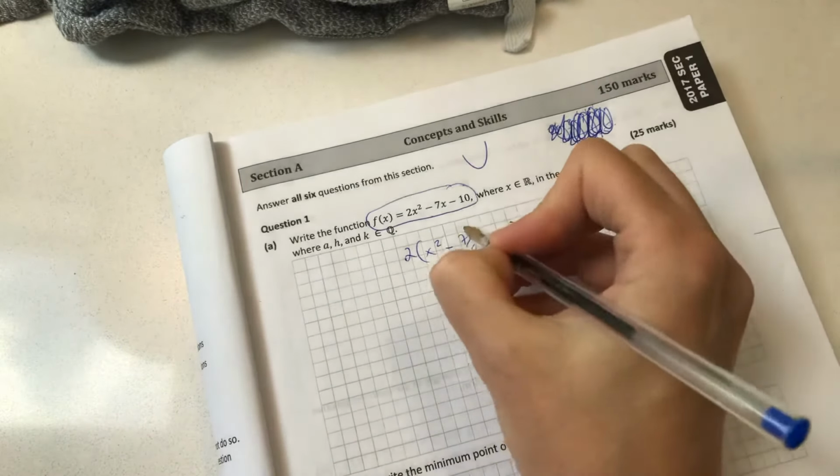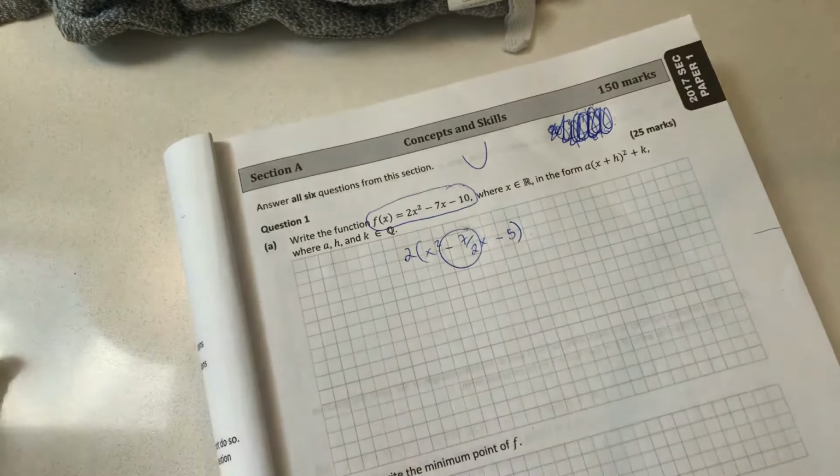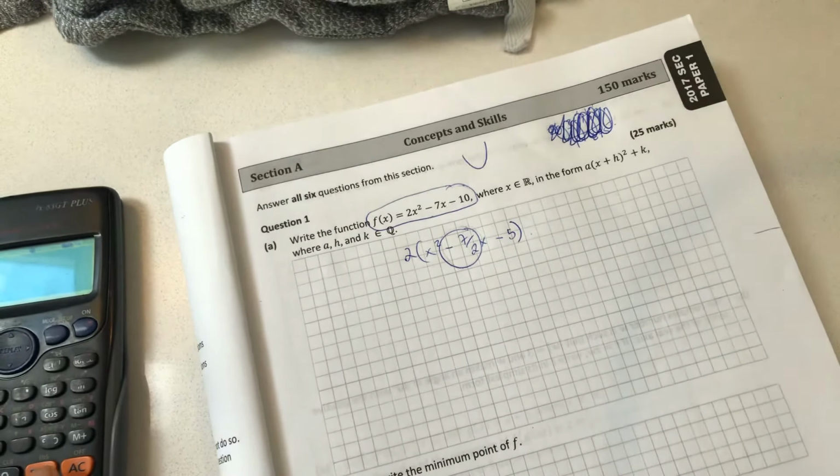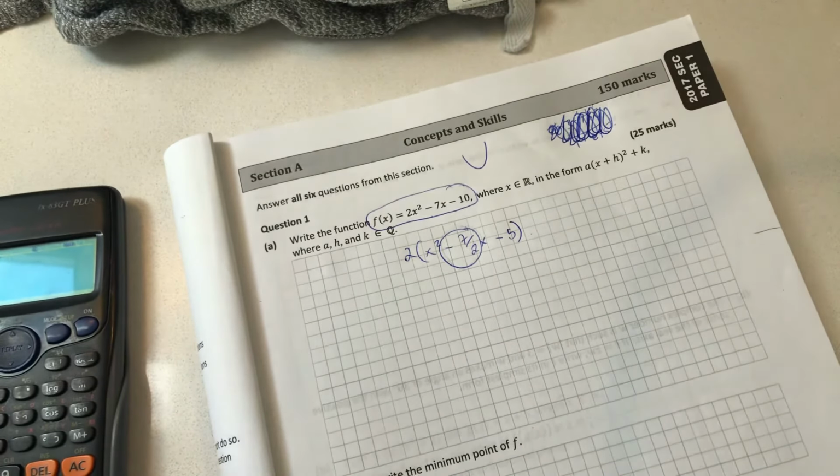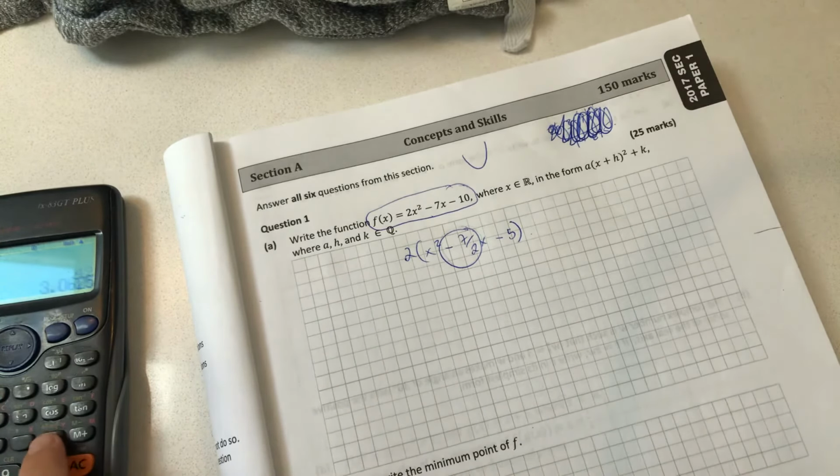And I get this number here, and I half it, and I square it. So 3.5 halved is 7/4. And then square that, and you get a really awkward number, 49/16.